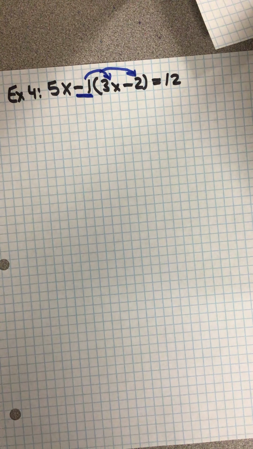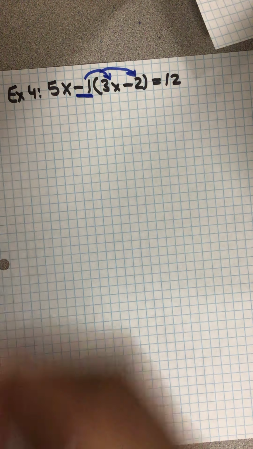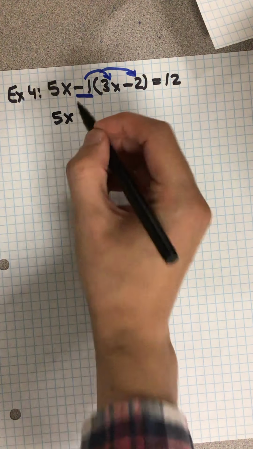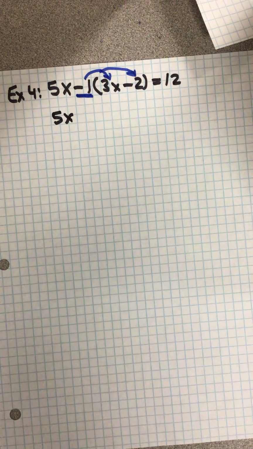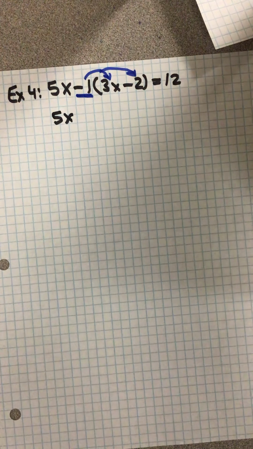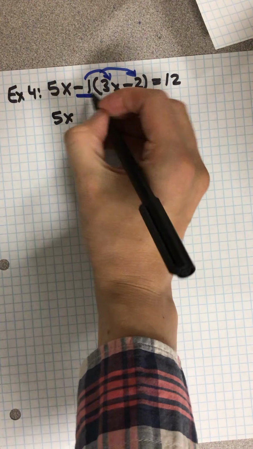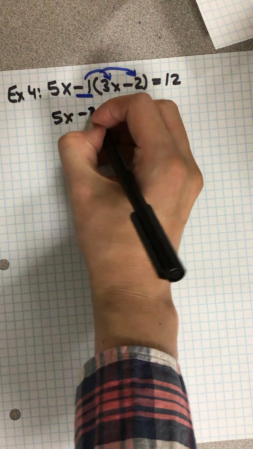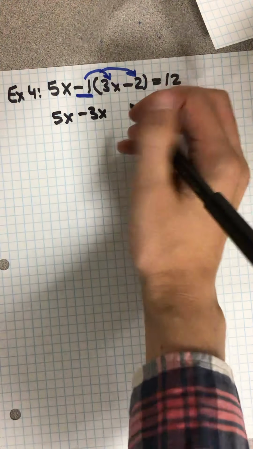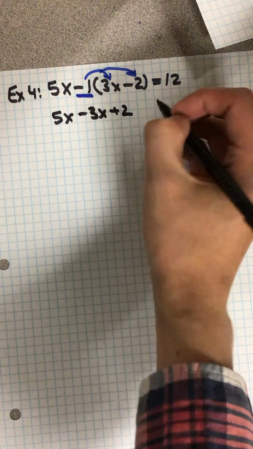Once we do this distribution, another important thing to remember is that our 5x just comes down. Our 5x doesn't have anything to do with the negative 1 in the parentheses, so it just comes down to the next line. Negative 1 times 3x, all it does is change the sign on our 3x, and negative 1 times negative 2 also just changes the sign on 2.